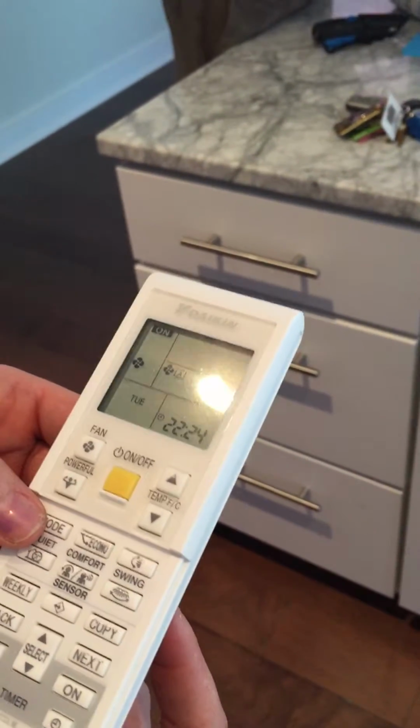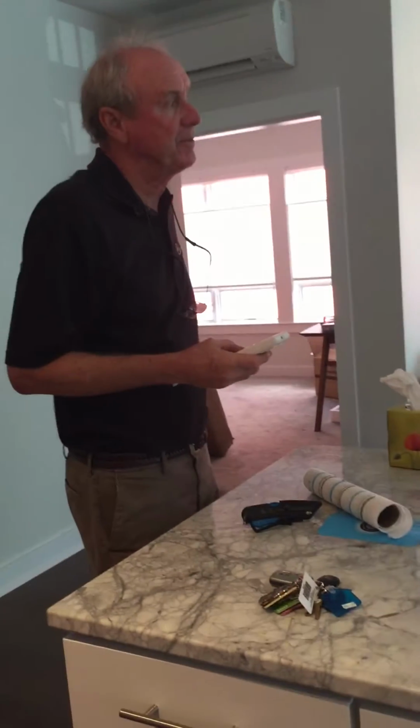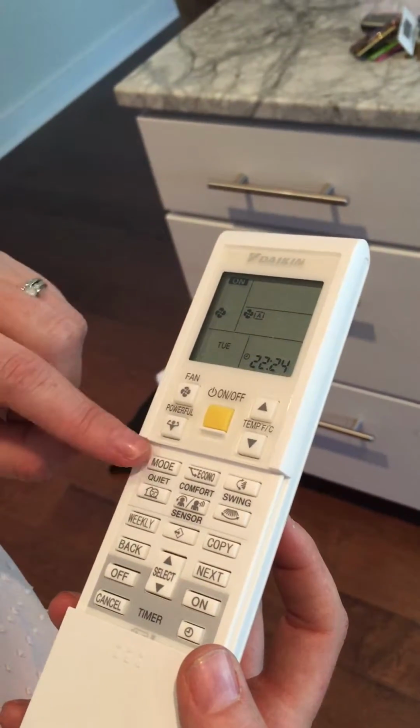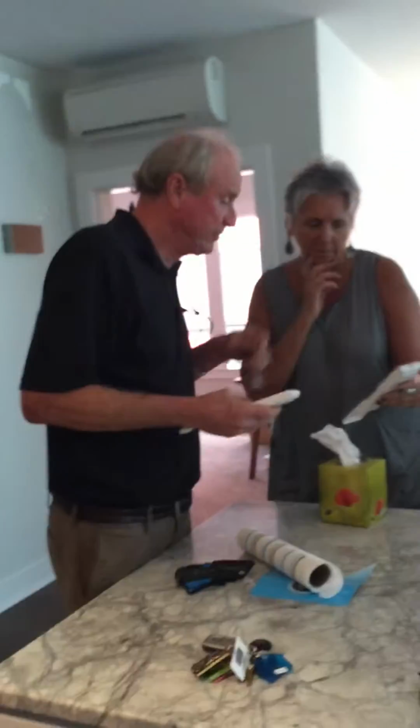Okay, that's the fan. Hold on a sec. So fan's not cooling, it's just moving air. Fan is just moving air, and fan is a mode.